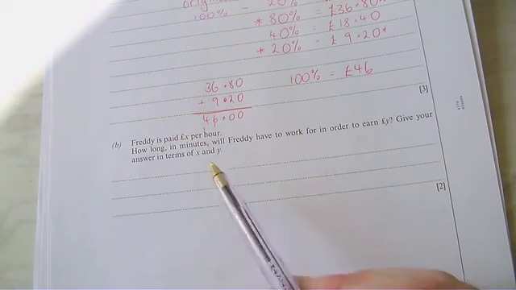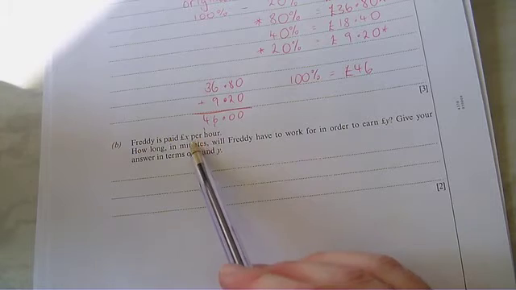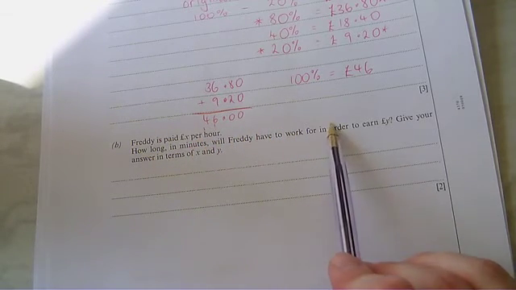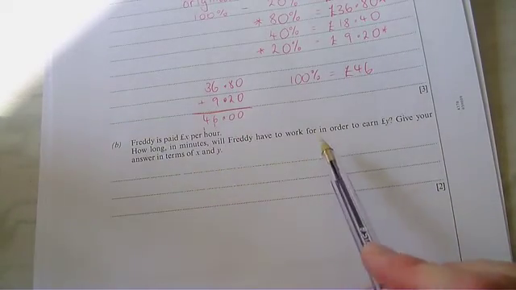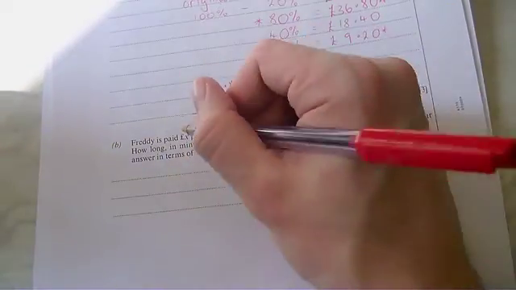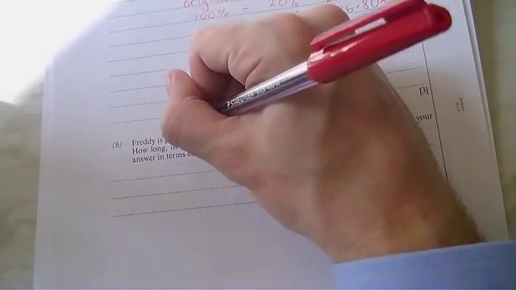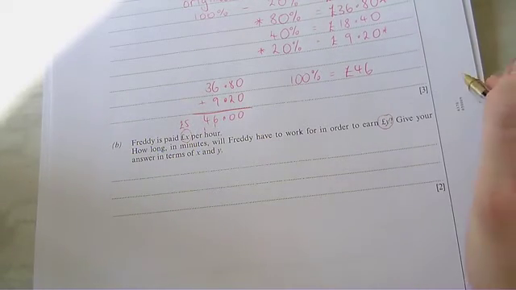And part B, again, if you miss these in the exam, we won't be annoyed with this. It says, Freddie is paid X pounds per hour. How long in minutes will Freddie have to work in order to earn Y pounds? Now, the best way to answer this is to think of this in terms of money. So how much would you like to get paid in an hour if you were Freddie? Let's just say £5 for easiness. How long would he have to work in order to earn Y pounds?